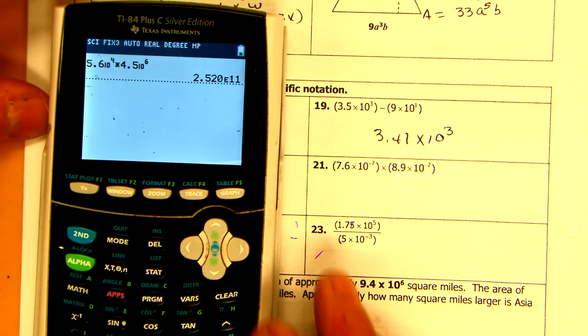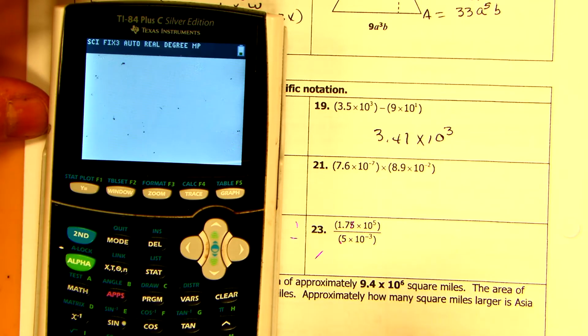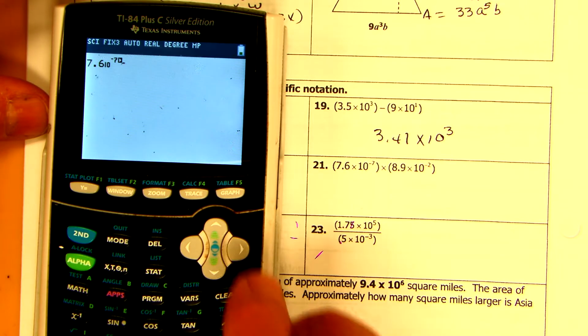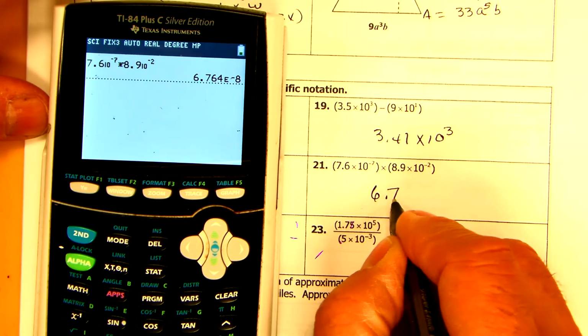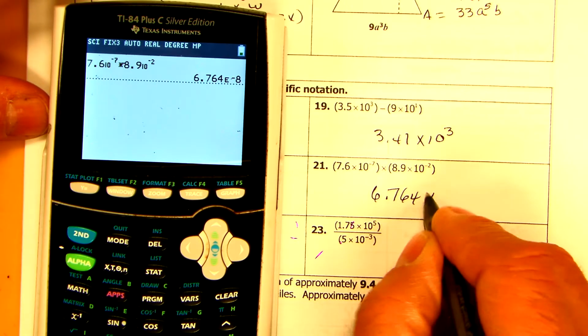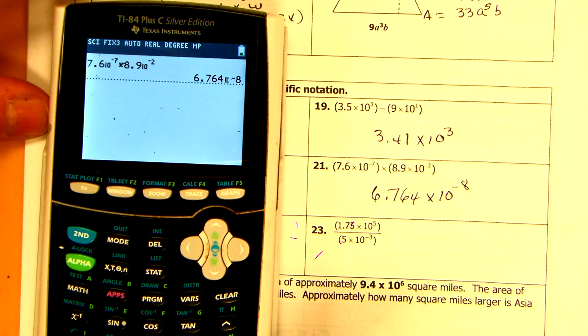Looking at problem 21, we have 7.6 times 10 to the negative 7 power times 8.9 times 10 to the negative 2 power. And that gives us 6.764 times 10 to the negative 8 power.